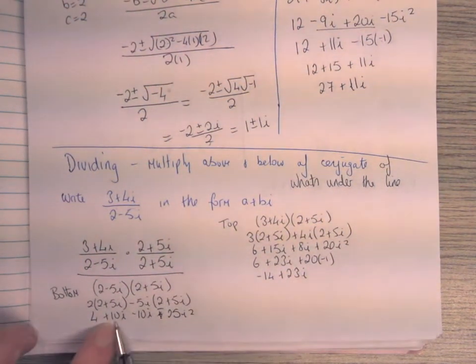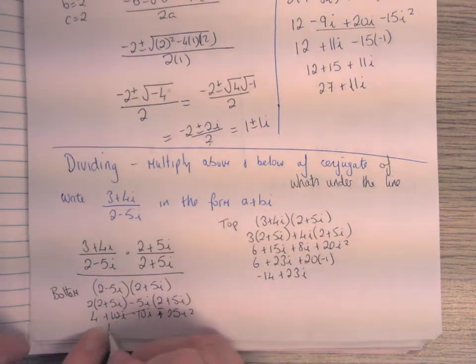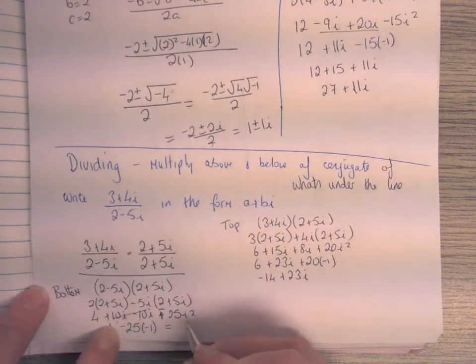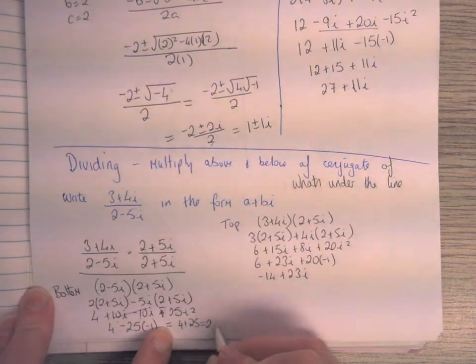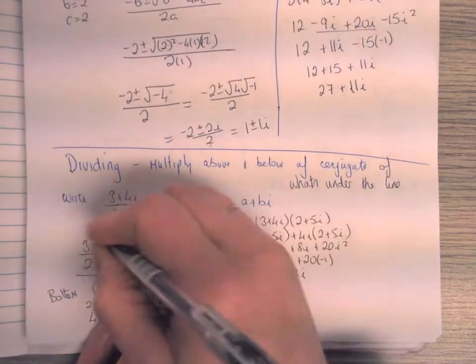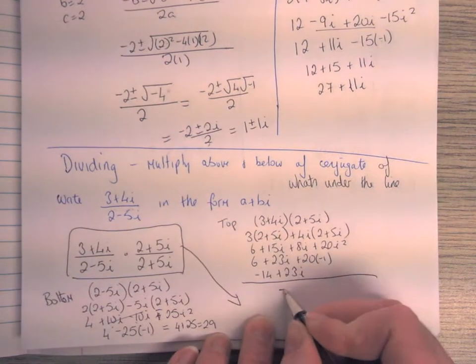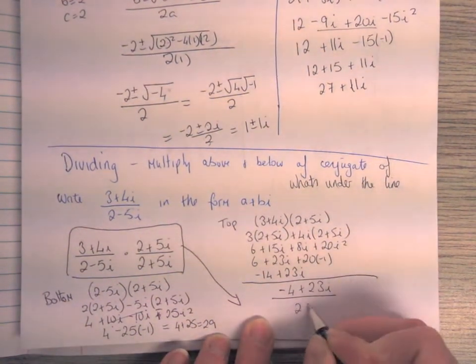So here you have a plus 10i and a minus 10i, so they're gone. And remember, your i squared gets replaced by minus 1. So that's 4 plus 25, which is 29. So this then becomes minus 14 plus 23i all over 29.